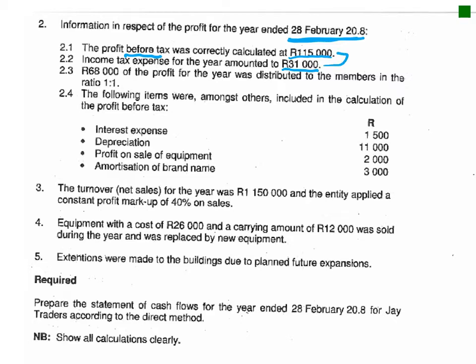Okay, so that's the tax expense on our profit. 68,000 of the profit for the year was distributed to the members. I want you to call this a dividend. So we're going to think of that 68,000 as being a dividend to the shareholders, distributed to the shareholders.